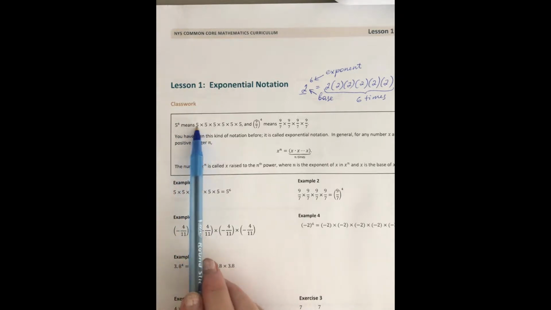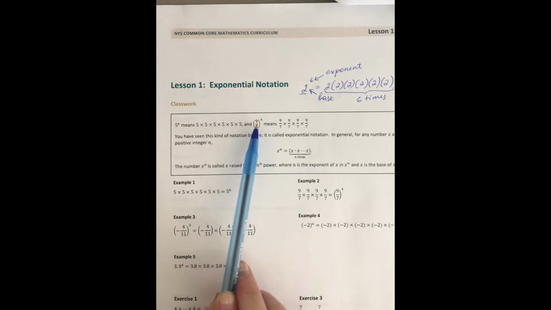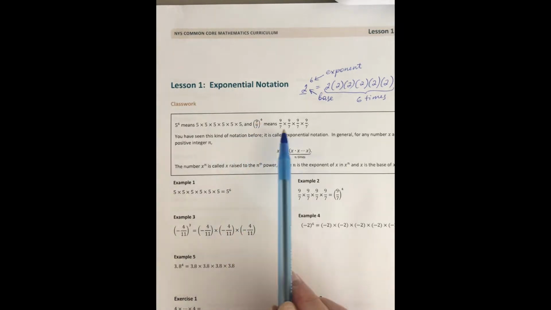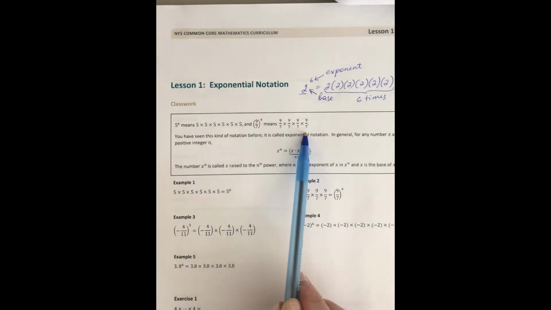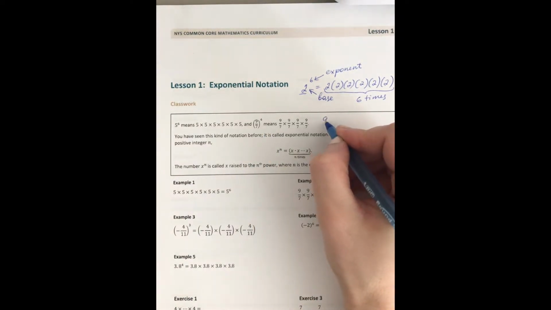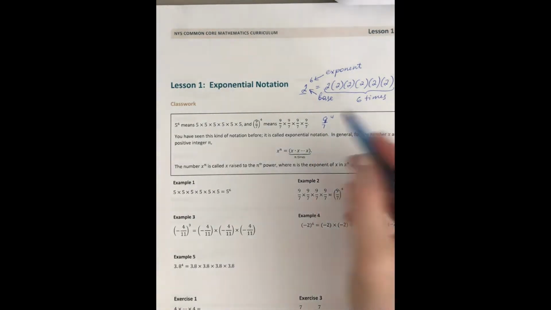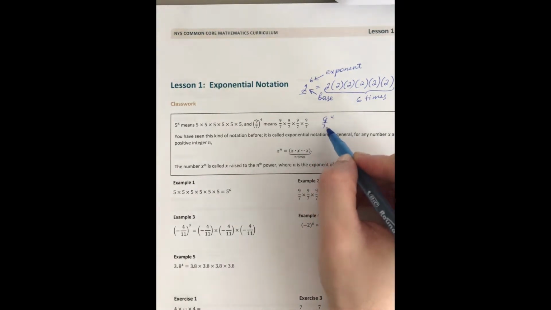Okay, so here's our very important information. 5 to the 6th means we are multiplying 5 by itself 6 times. (9/7) to the 4th power means that we are multiplying 9/7 by itself 4 times. Notice that 9/7 is in parentheses. That means that I'm multiplying 9 by itself 4 times and 7 by itself 4 times. If I had written it down as 9/7 to the 4th power without parentheses, that would mean that I'm just taking 9 to the 4th power and not the 7th. So that's not what you want to do.